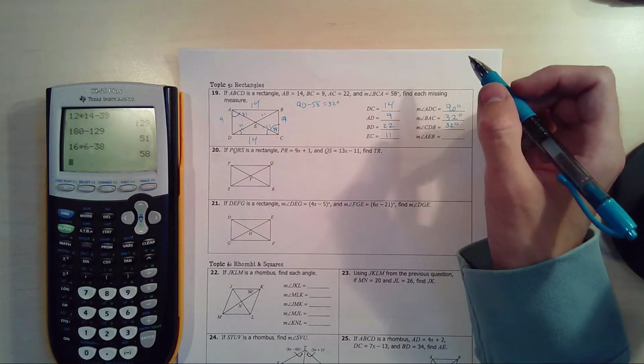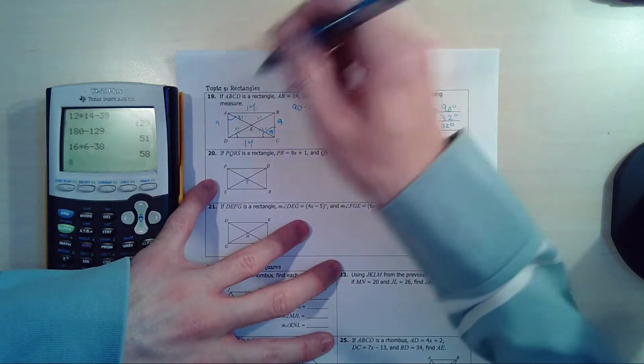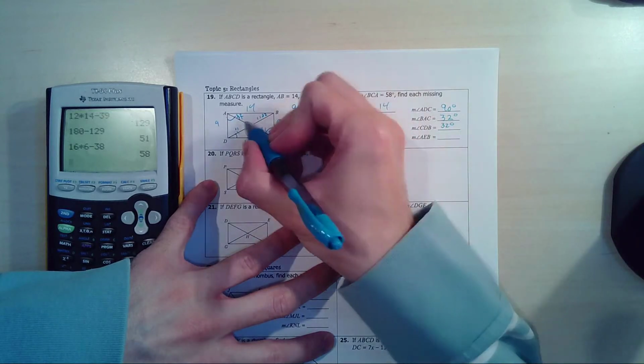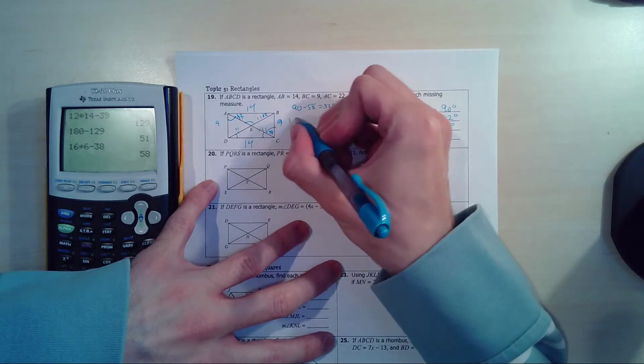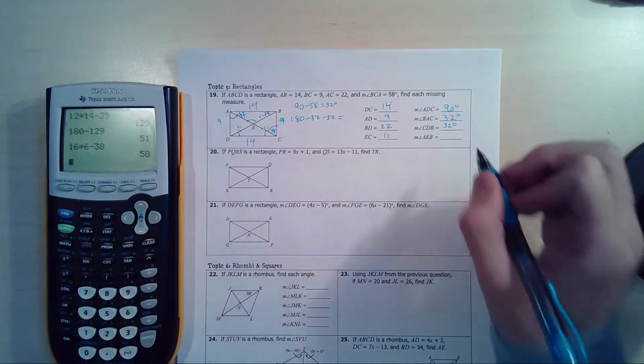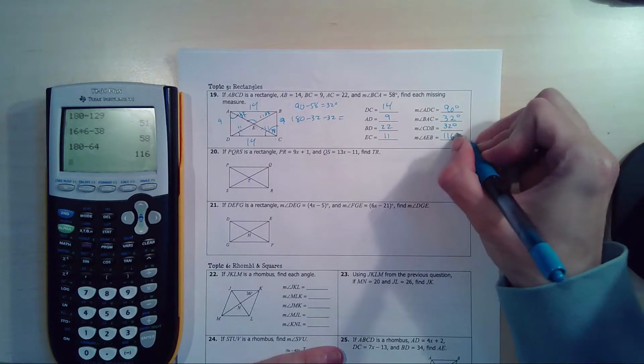Ooh, this one we actually really do got to think. So we did already figure out that if this guy was 58, this guy was 32, and this guy was also 32. But triangles add up to 180, so we have to do 180 minus that 32 minus that 32, and that's going to give us our correct answer of, why am I doing this in a calculator, of 116 degrees.